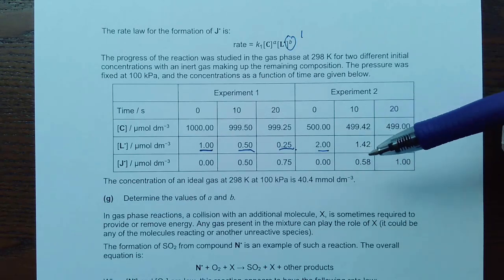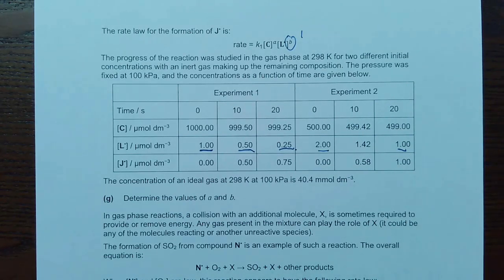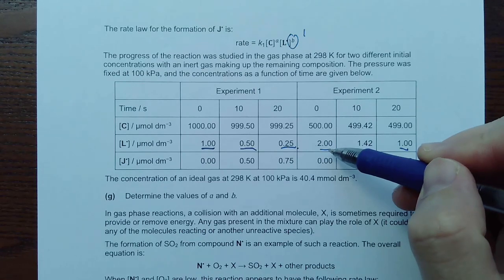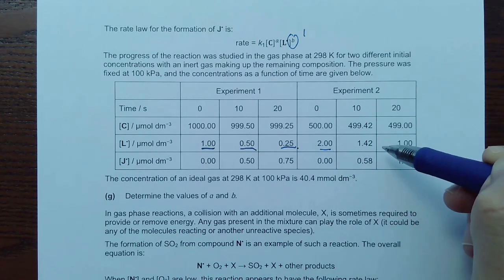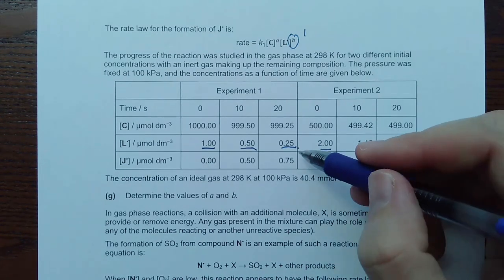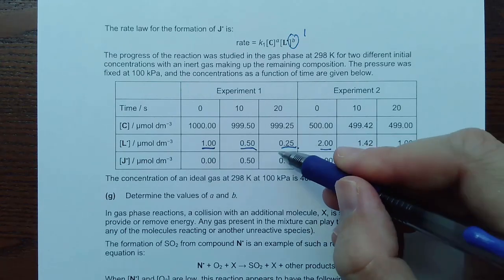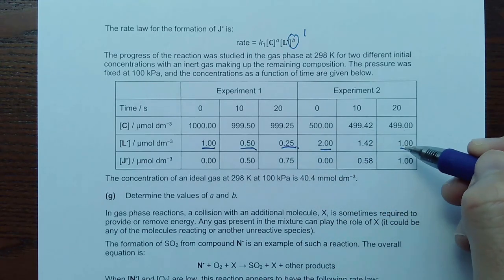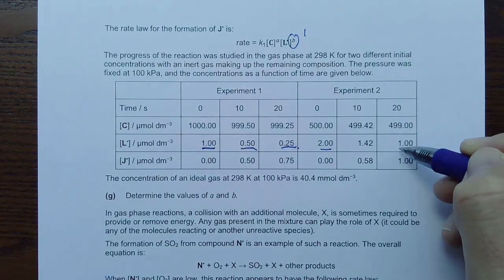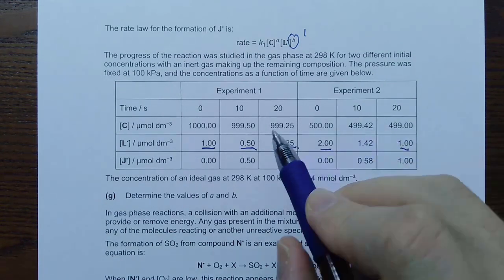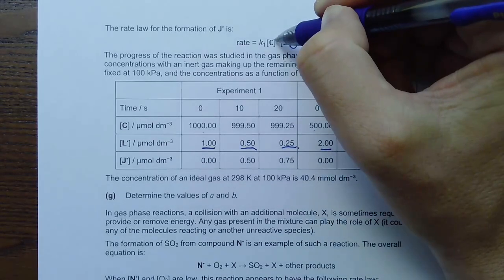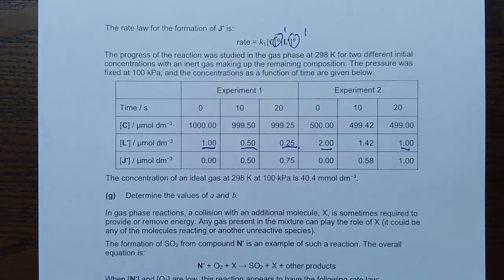All right. So this is the really tricky bit, is that the half-life of L has doubled from experiment 1 to experiment 2. So it's twice as slow. The rate of the reaction is twice as slow because it takes twice as much time for L to be used up by a half. And that happens because of the halving of concentration of C, which means that C must also be first order.